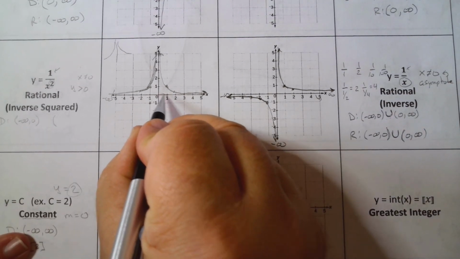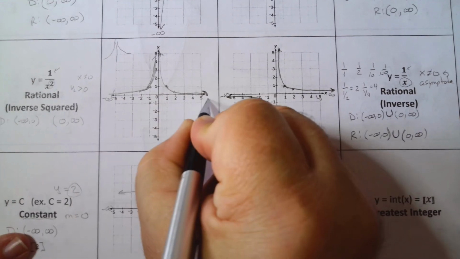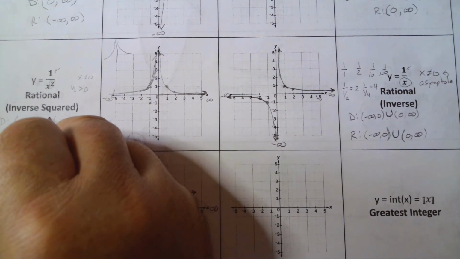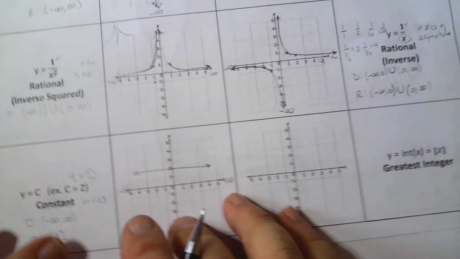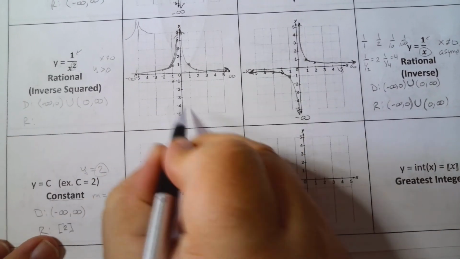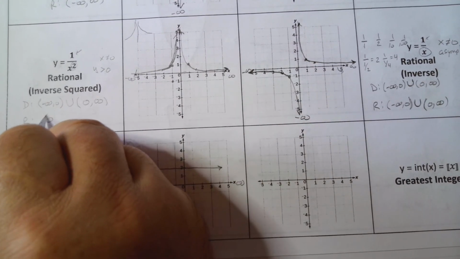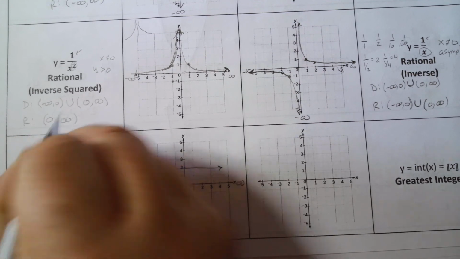It starts right after 0 and goes to positive infinity. And we union it. That's the domain. The range, it can't be negative. It can't be 0. So it starts right after 0, and it goes up to infinity.